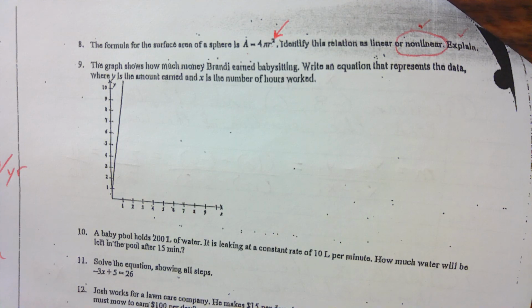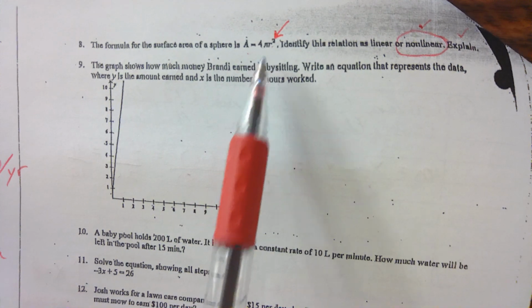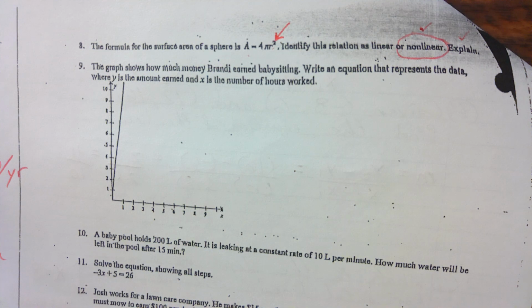Emmy, do you remember what the formula is? A equals 4 pi r squared. What is this? Not quite diameter. Area. Yeah, area of what shape?